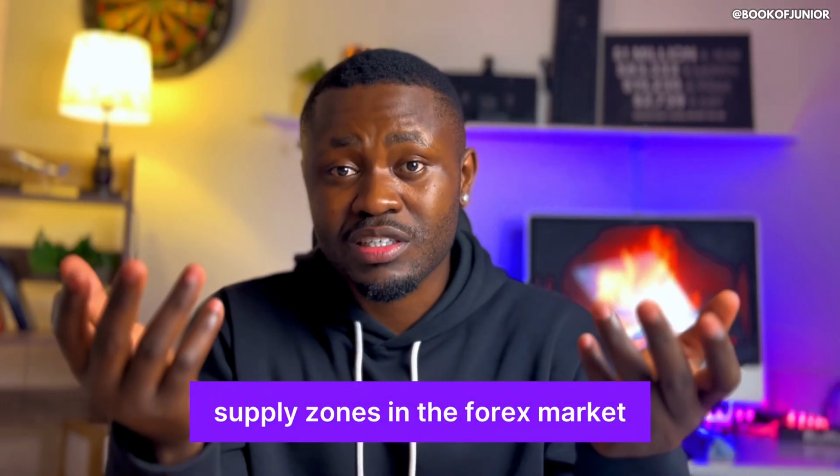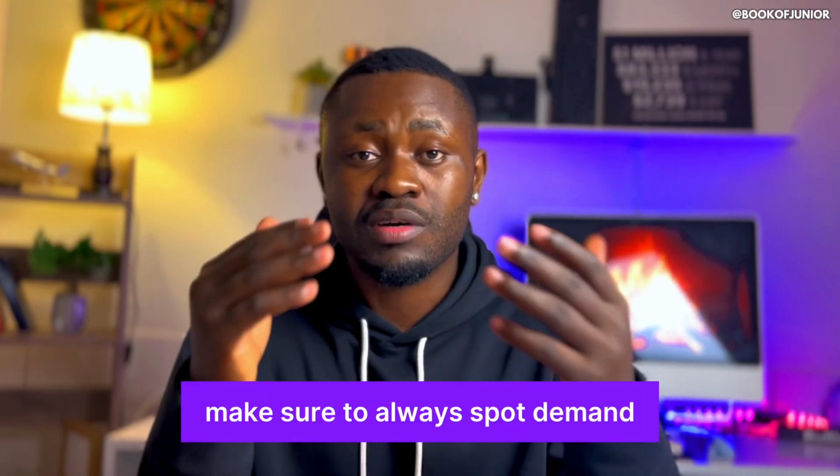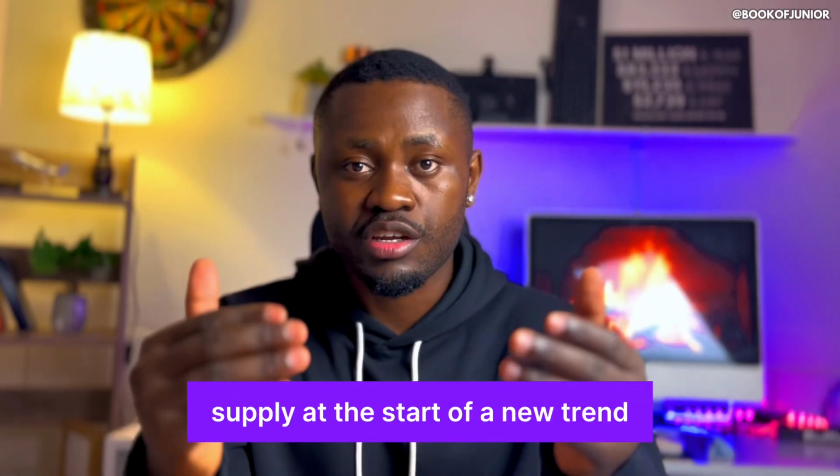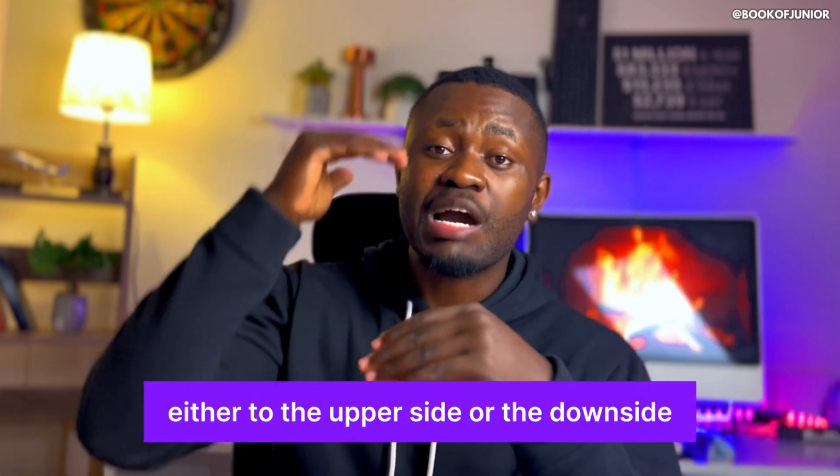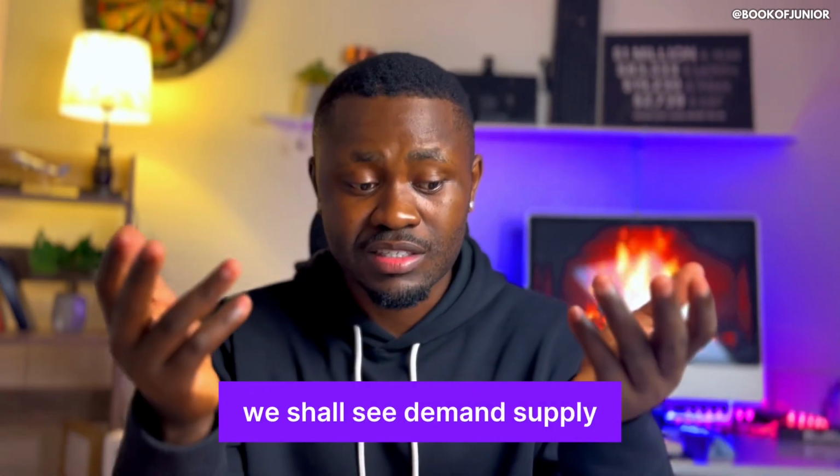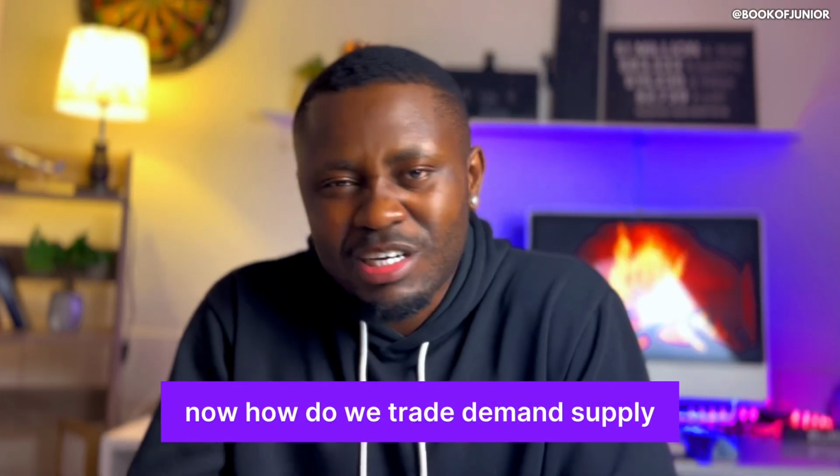So that is how we spot demand and supply zones in the forex market. But to be on a safer side, make sure to always spot demand and supply at the start of a new trend. Anytime when you have a new trend, either to the upper side or the downside, we shall see demand and supply. Now, how do we trade demand and supply?